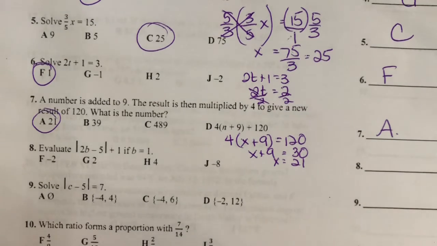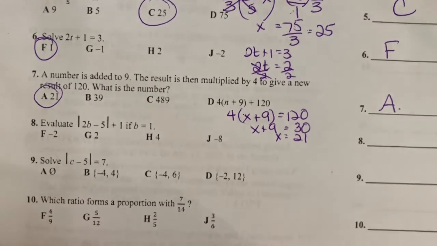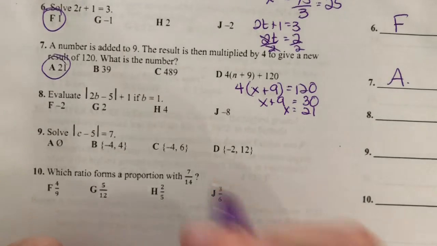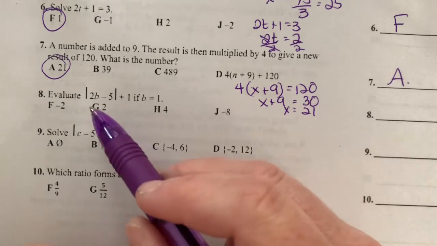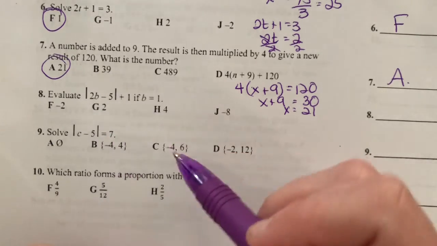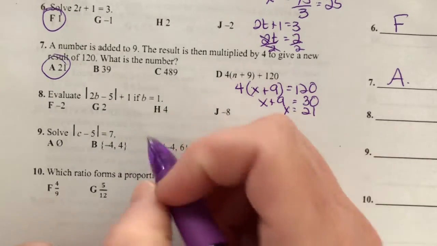And let me know if you have questions. I'm just solving either one-step or multi-step equations. And now we're going to get into a little bit of absolute value. So number 8, evaluate |2b - 5| + 1 if b equals 1.